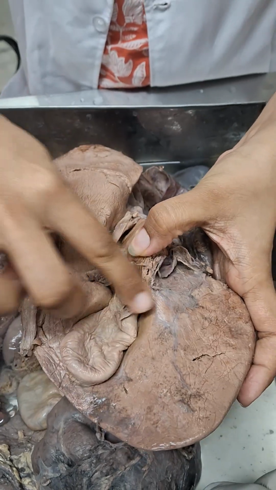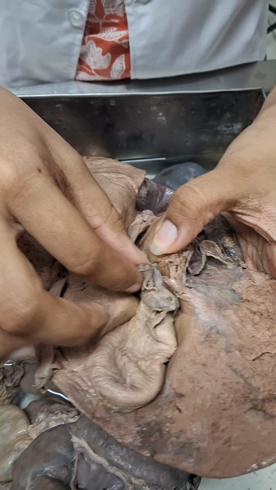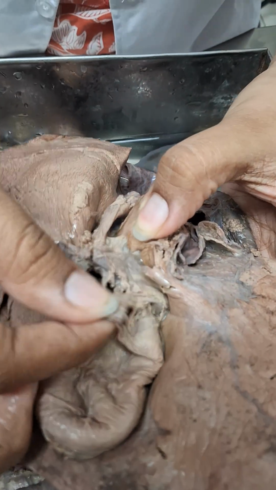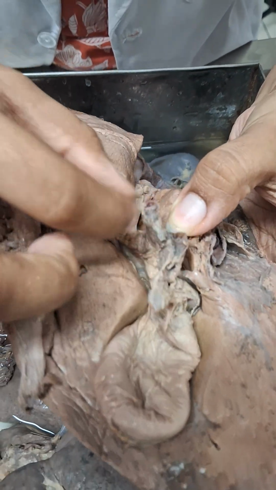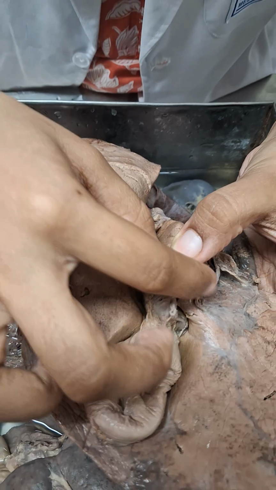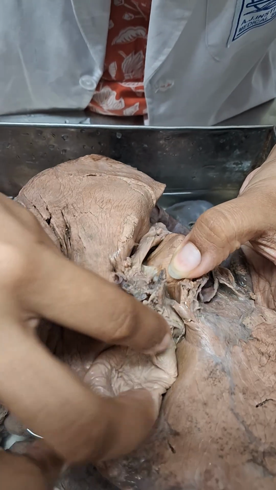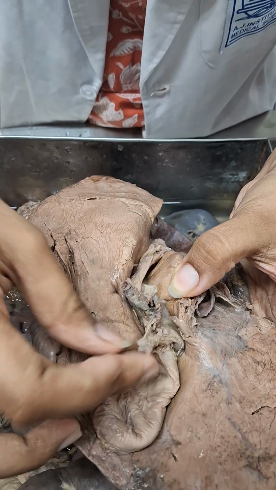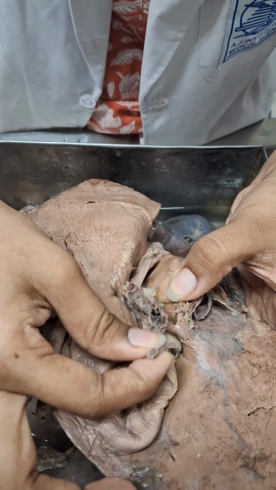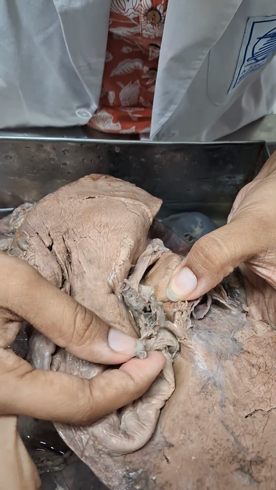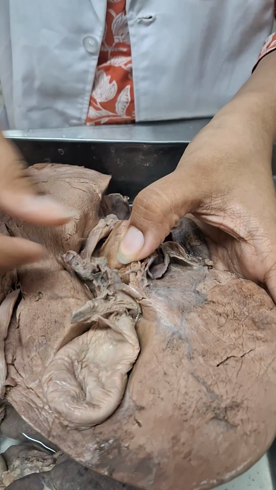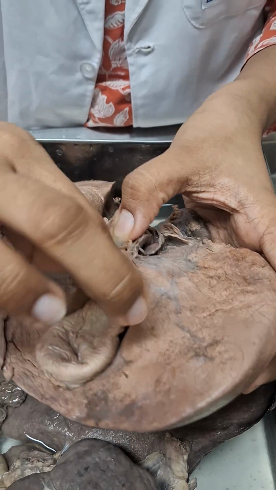This region, the porta hepatis, contains the hepatic artery, the portal vein, and the bile duct. This is the artery. That should be the vein. I'm assuming this is the bile duct because it does not seem like an artery or a vein.